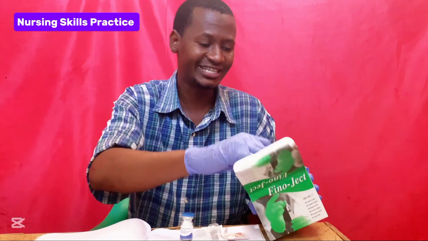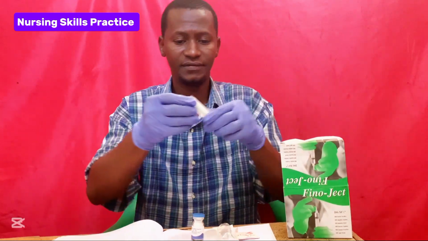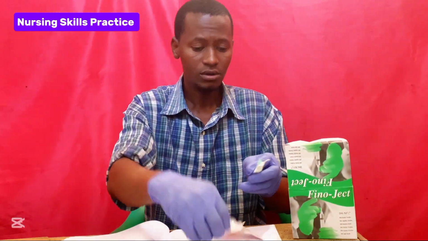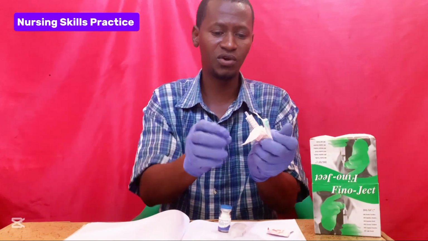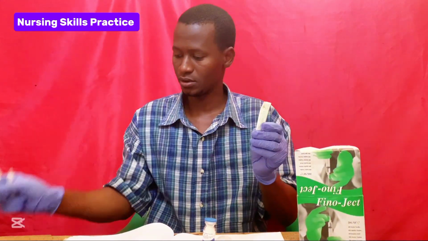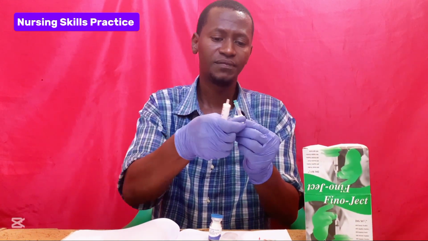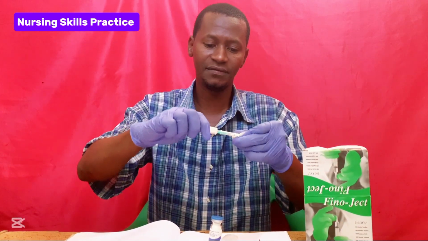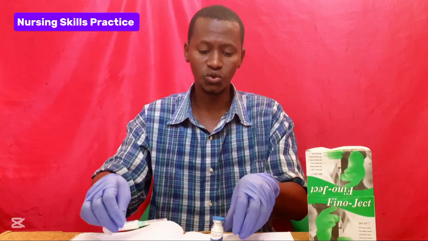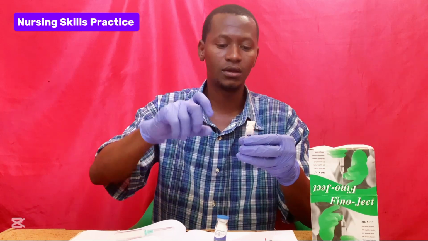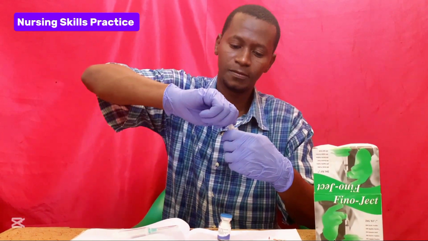What about the 1 gram powder for injection? In the 1 gram powder for injection, you can dilute or reconstitute with 5 millilitres of sterile water for injection. This is how you are going to perform. Make sure you get the syringe together with a 21 gauge needle. Remove the syringe from the manufacturer's packaging. Then get the needle and remove it from the manufacturer's packaging. Then open the plastic vial to withdraw the sterile water for injection.